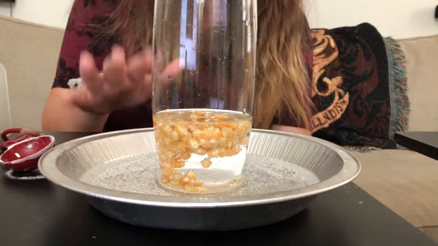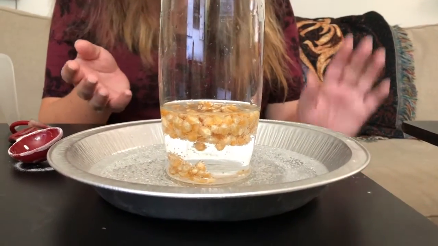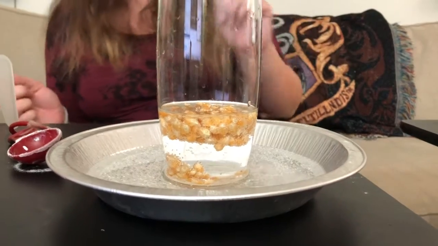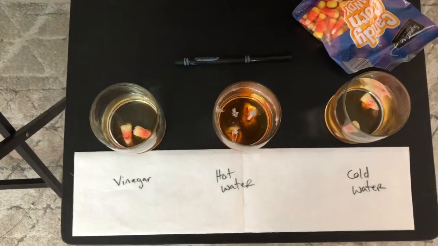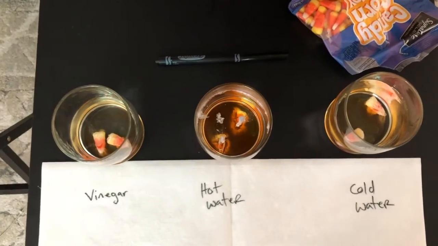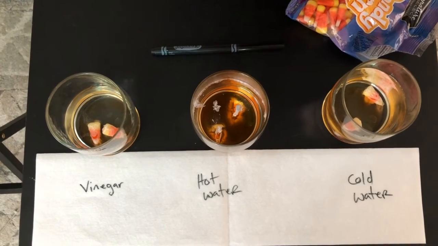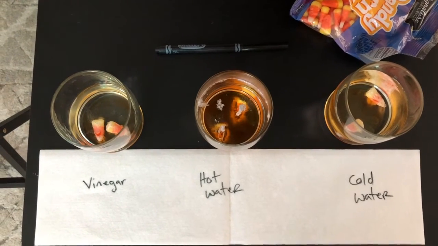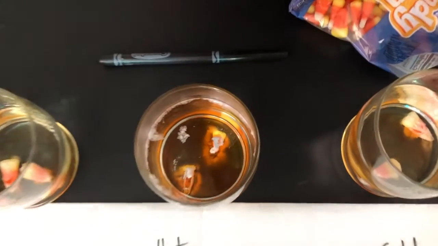But now that we've seen that go its full cycle, let's take a look at our candy corn and see what's going on over there, because I have a feeling that has had some changes. Okay, wow, these are looking so different. So I think we're about ready. It's pretty cool. From the top, you can see some of the color. From the front, you can actually see the color really well.